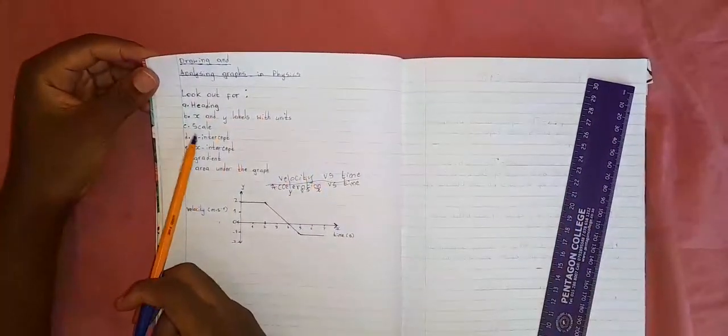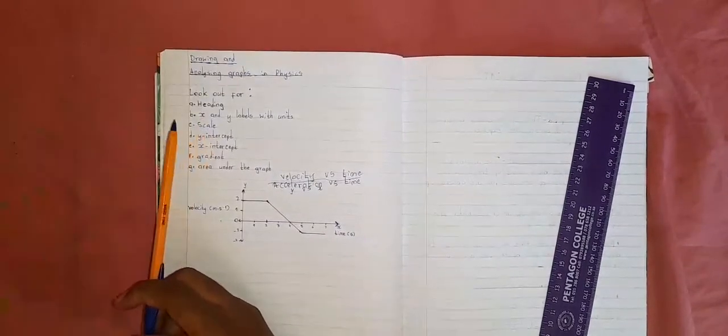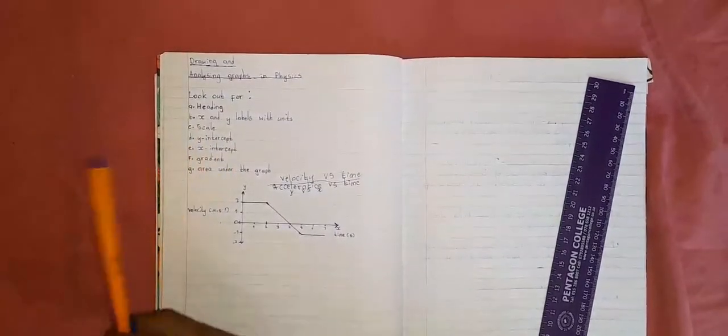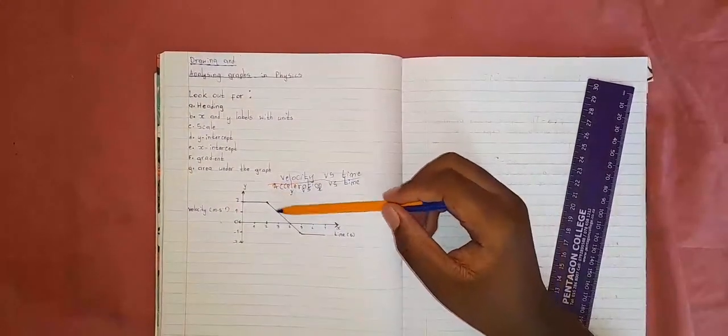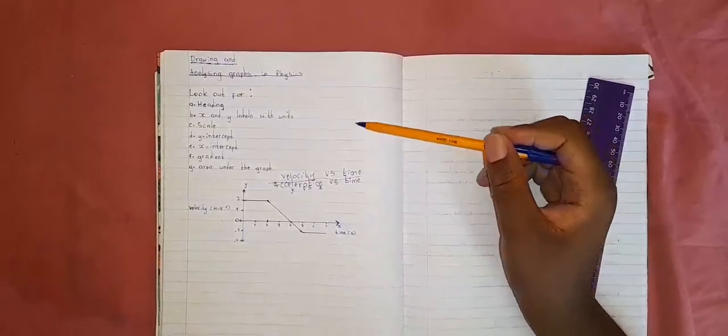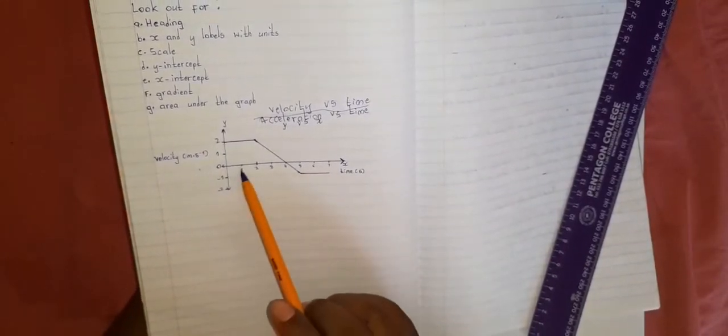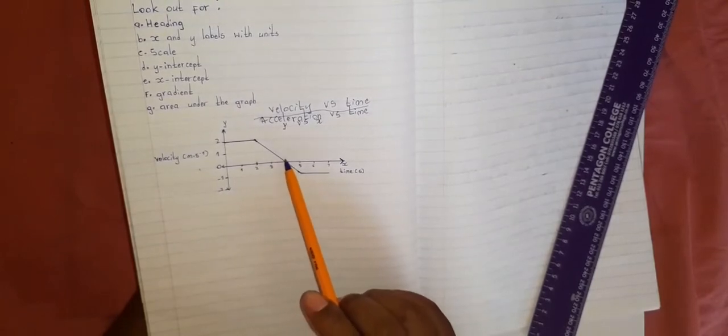So C here is very important. The scale will affect the shape of your graph. So if your scale is not correct, then the shape of your graph will also be incorrect. Like here, it's 1, 2, 3, 4, 5, and so on. You cannot say 1, 3, 7, 9, and so on. Your scale must be correct.